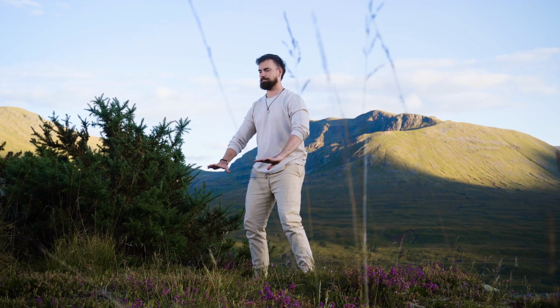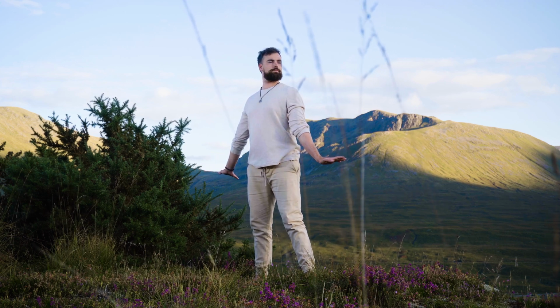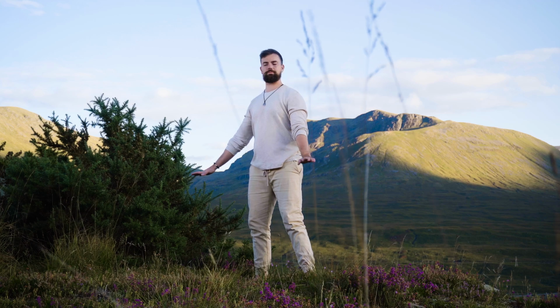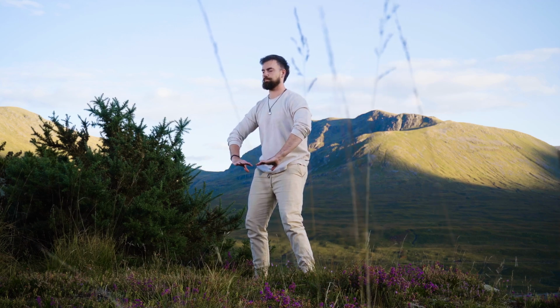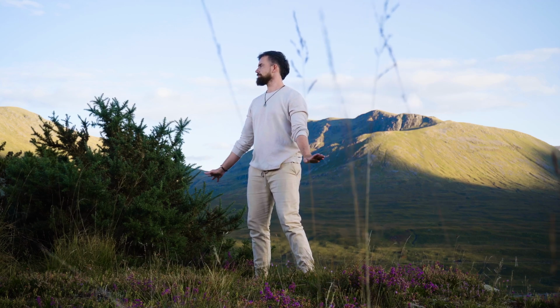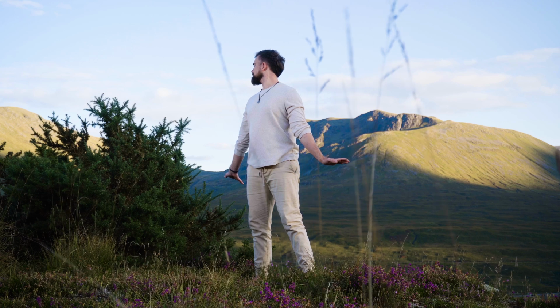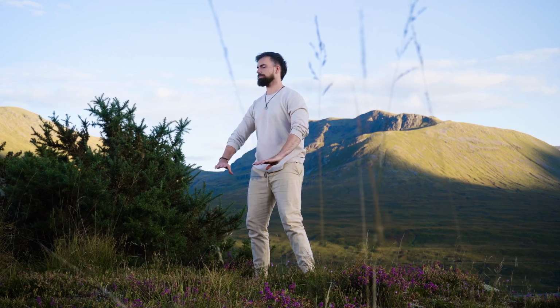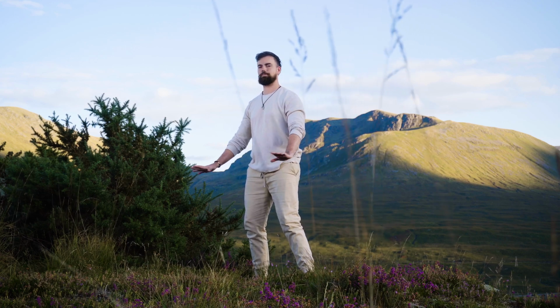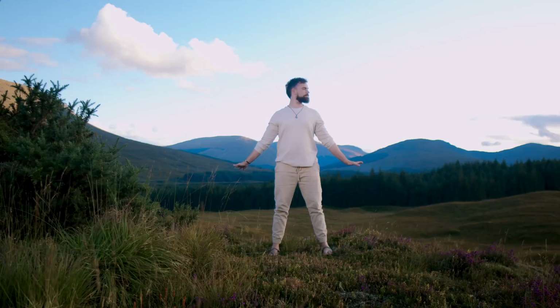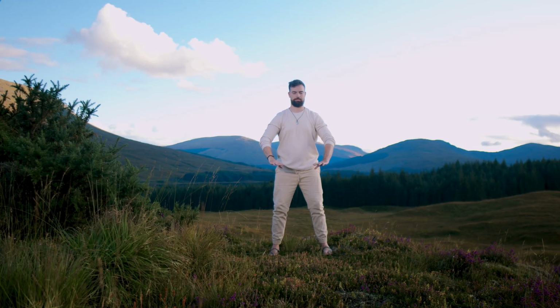We do this one with breath as well, inhaling as we expand and twist, opening the neck and shoulders. Exhale to the center, relaxing. Inhale, expand and twist. Exhale, relax to the center. This one is called the owl turns its head. Great for neck and shoulder pain.